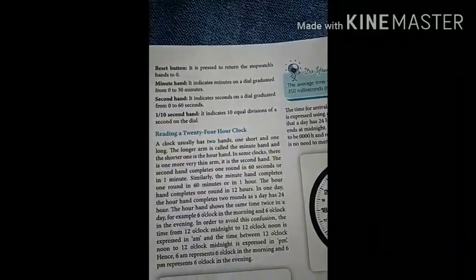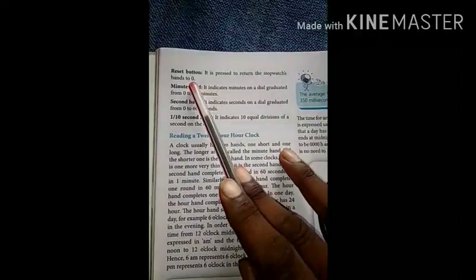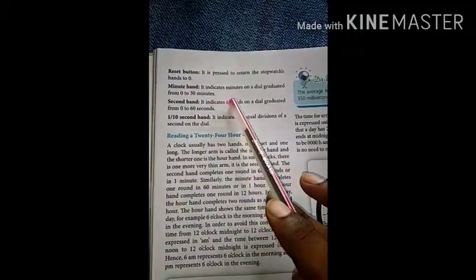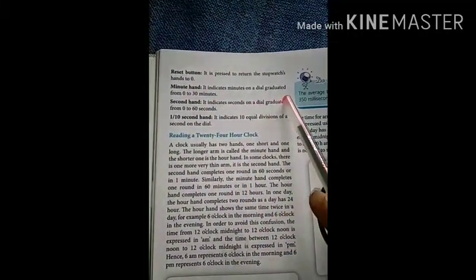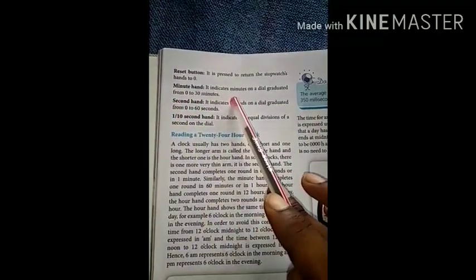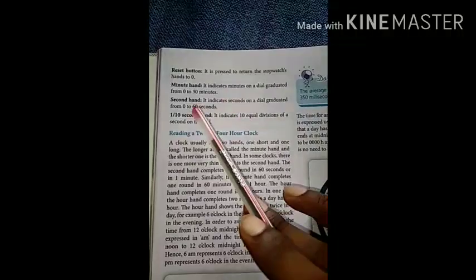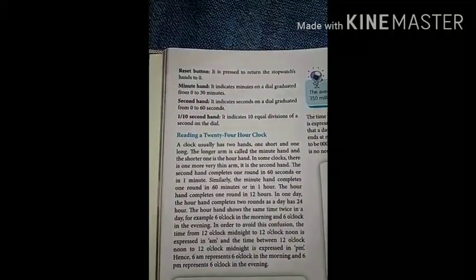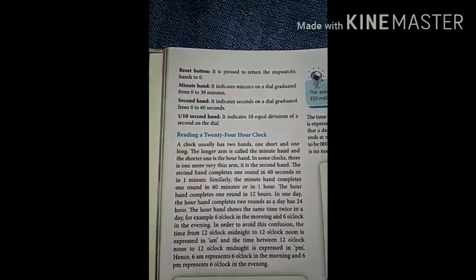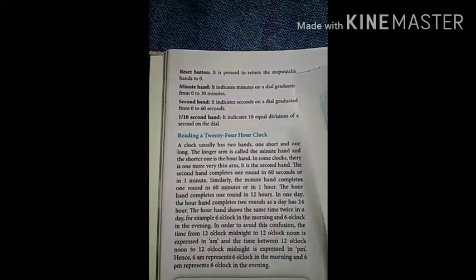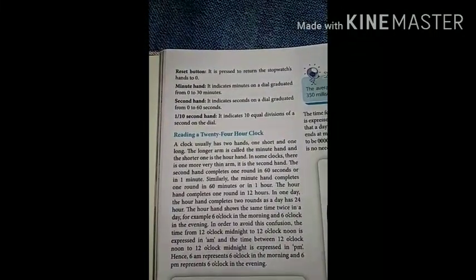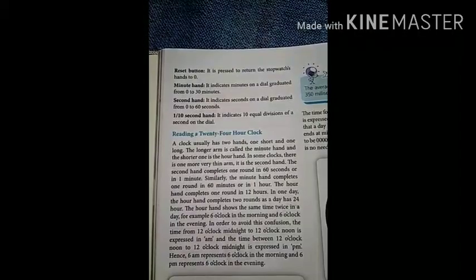Reset button. It is used to return the stopwatch's hands to zero. Minute hand. It indicates minutes on a dial graduated from 0 to 30 minutes. Second hand. It indicates seconds on a dial graduated from 0 to 60 seconds. 1/10 seconds indicates 10 equal divisions of a second on the dial.